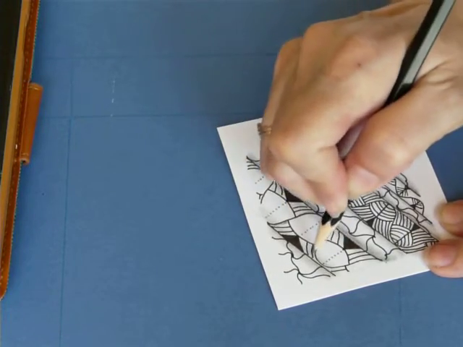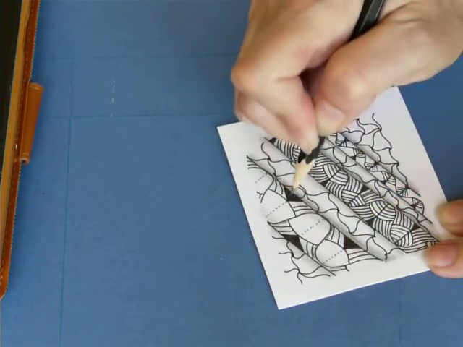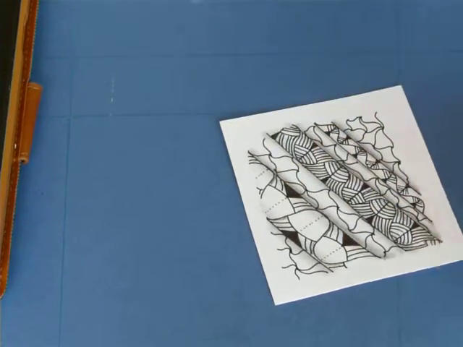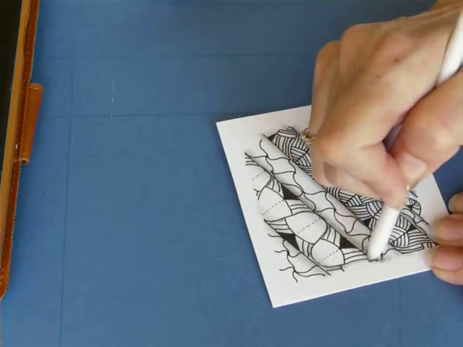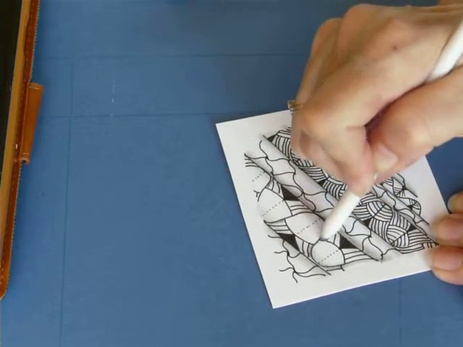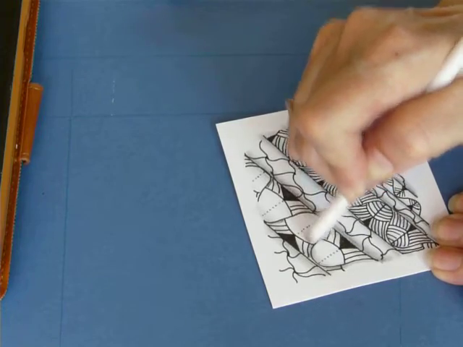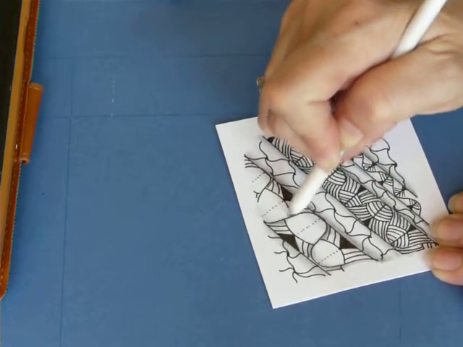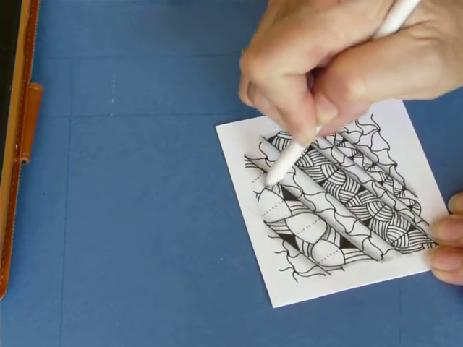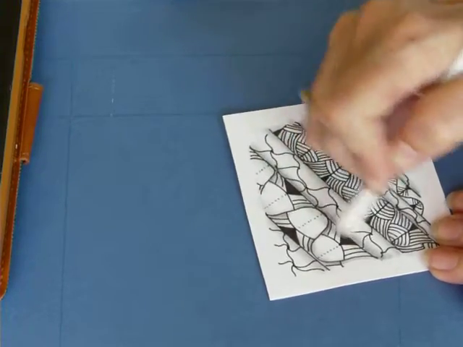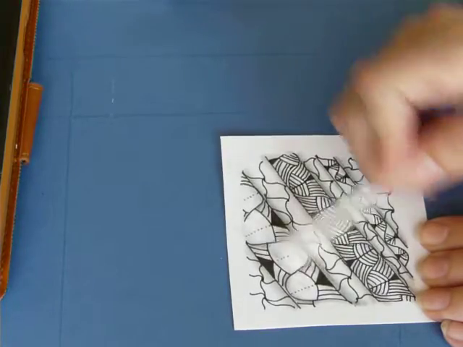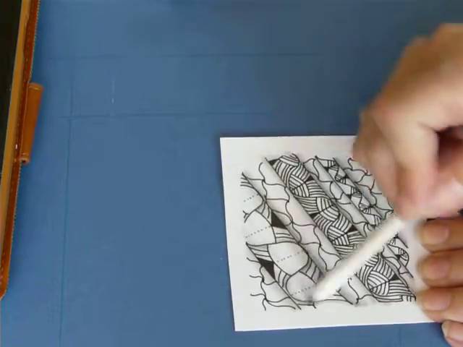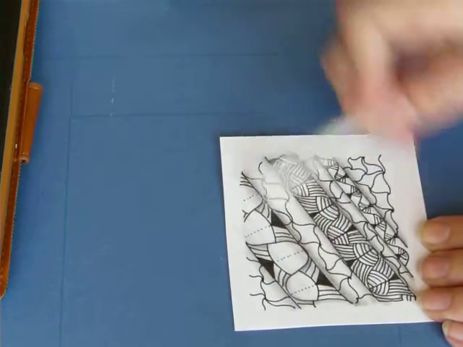Do a little bit right here on this one. Something like that. That's better.